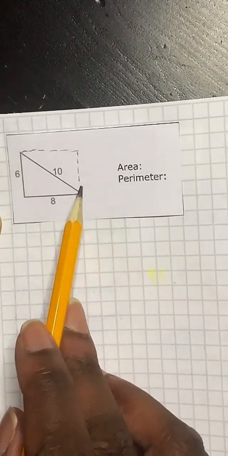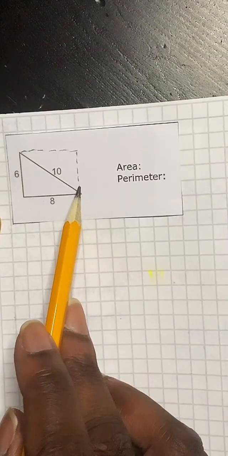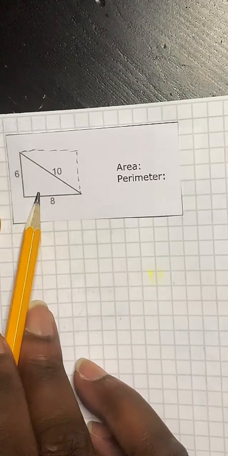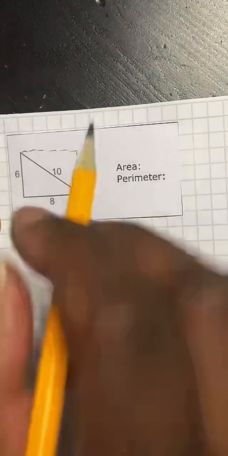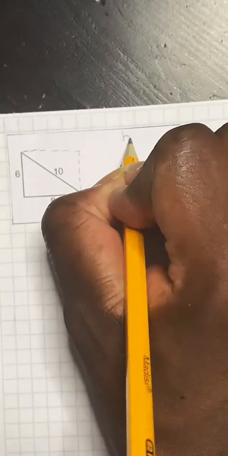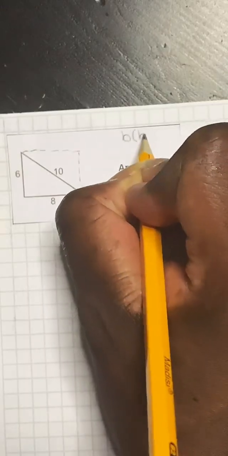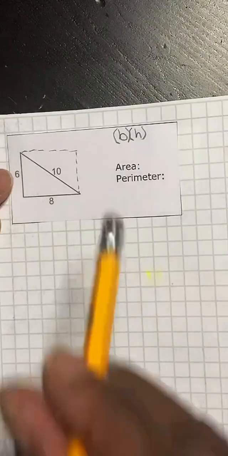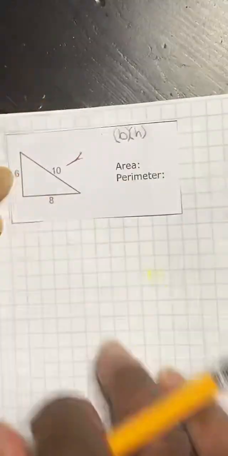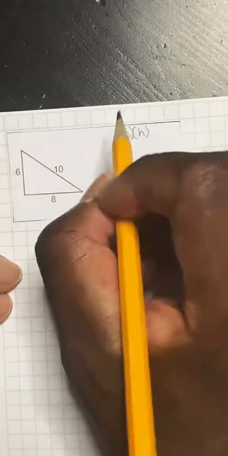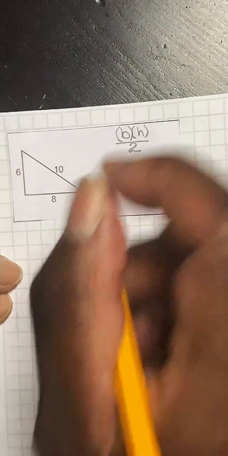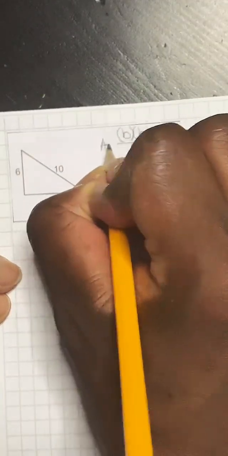The area of a rectangle is basically base times height. And in order for you to find the triangle, you're going to take half of the rectangle away. So you just divide by 2. That's how you find the area of a triangle.